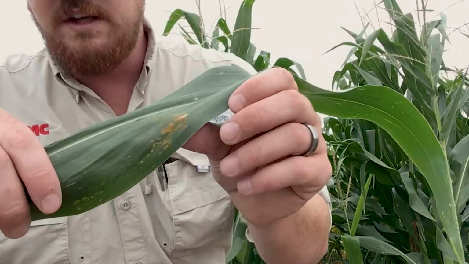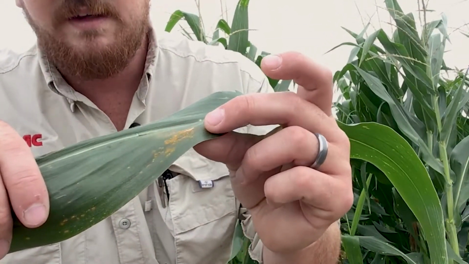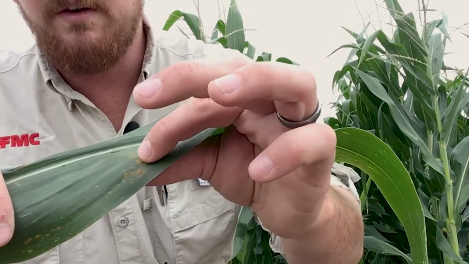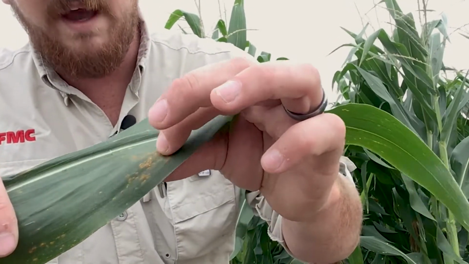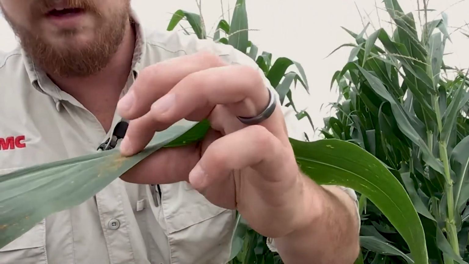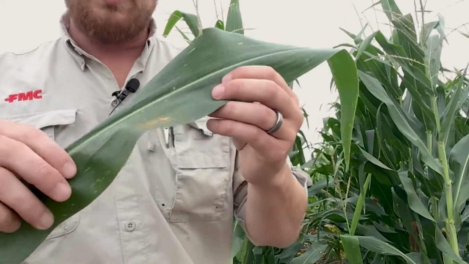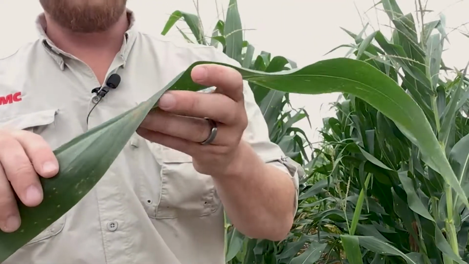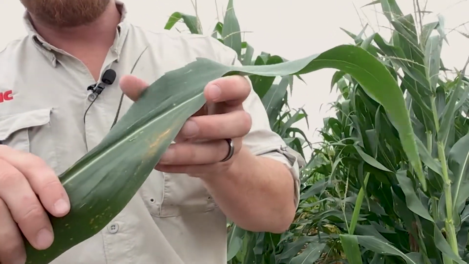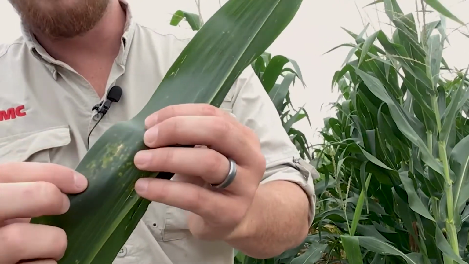And so if you can see these pustules, they're actually like a raised bump. And if you take your finger, you can rub on that and it'll produce a kind of red dust. And one of the ways that we can differentiate the southern rust from your common rust is the southern rust won't have any raised pustules on the underside of the leaf.